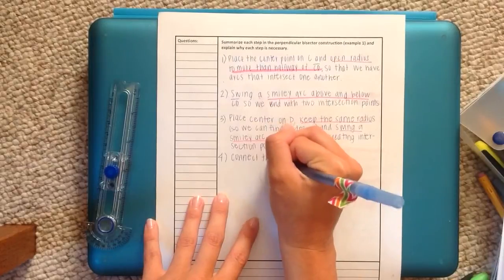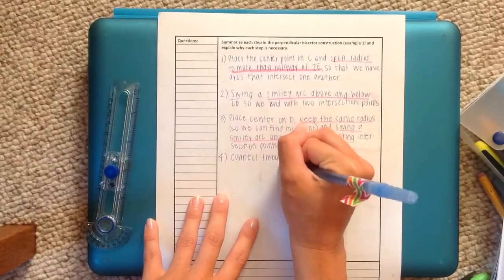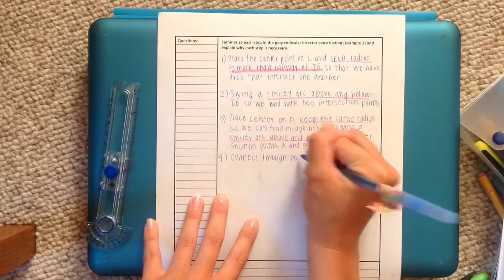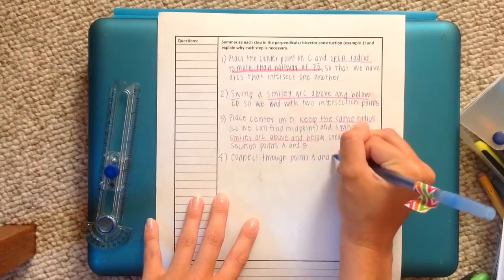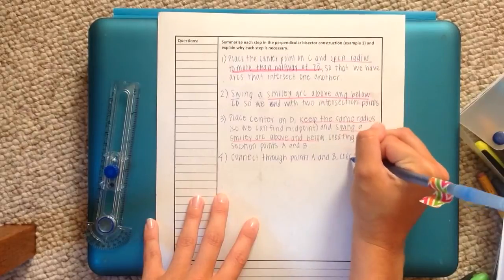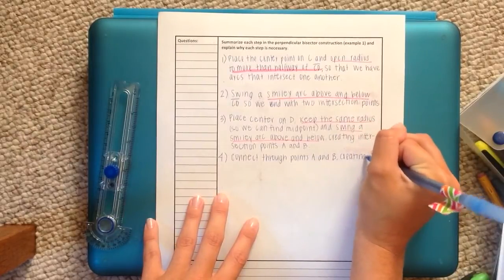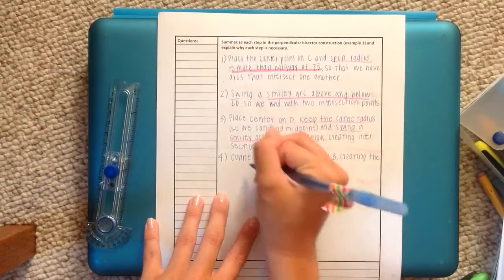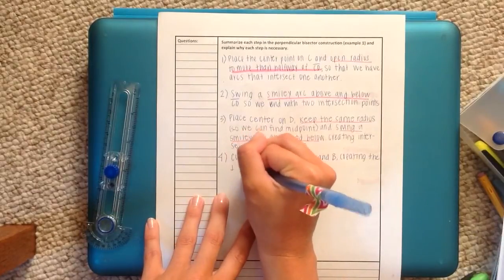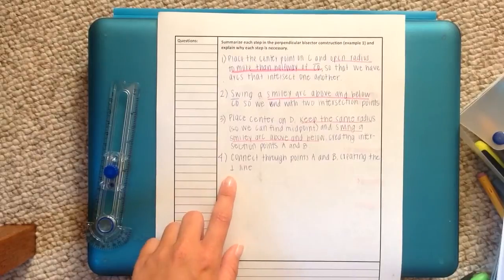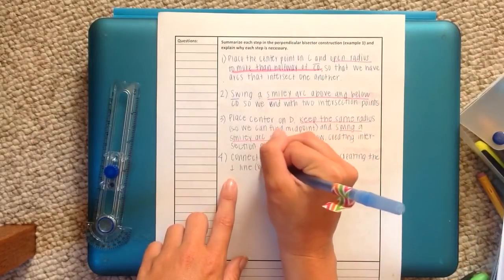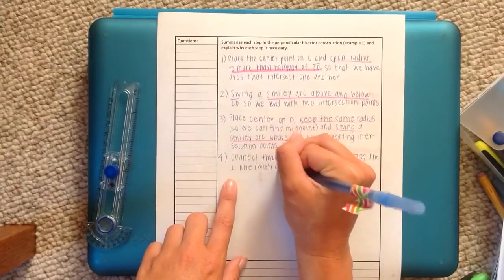Connect through points A and B. Creating the perpendicular line. Notice I use this symbol for perpendicular again. The perpendicular line. And in parentheses I'm going to say with arrows.